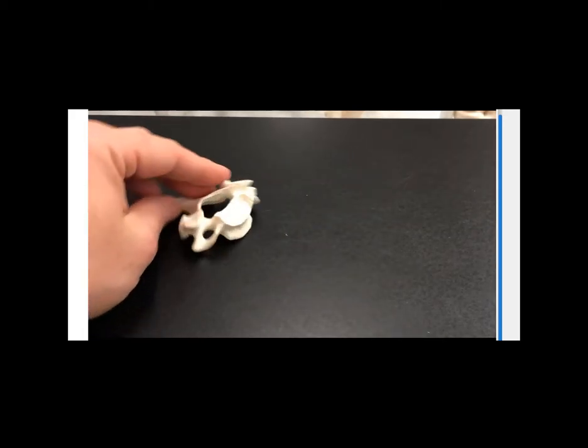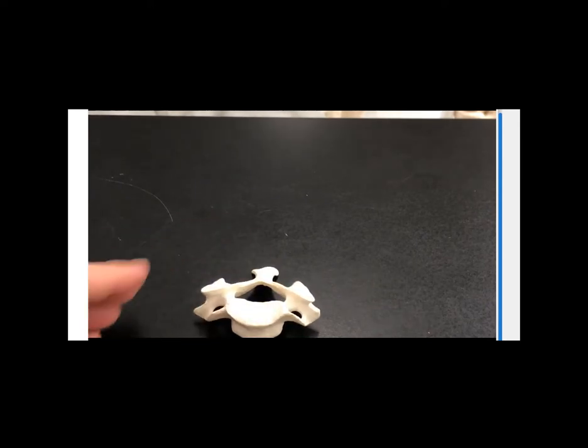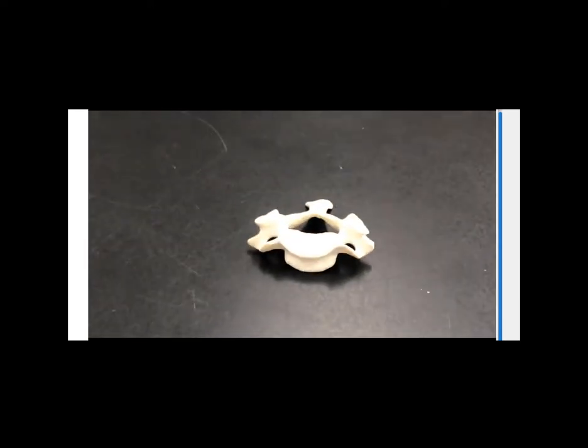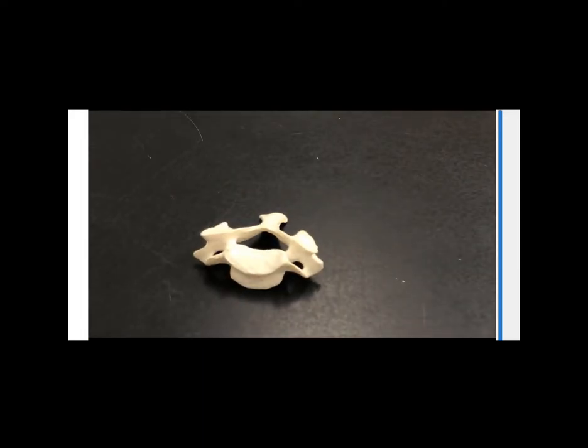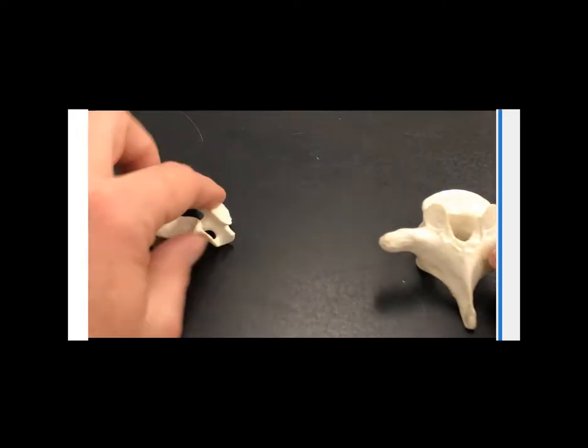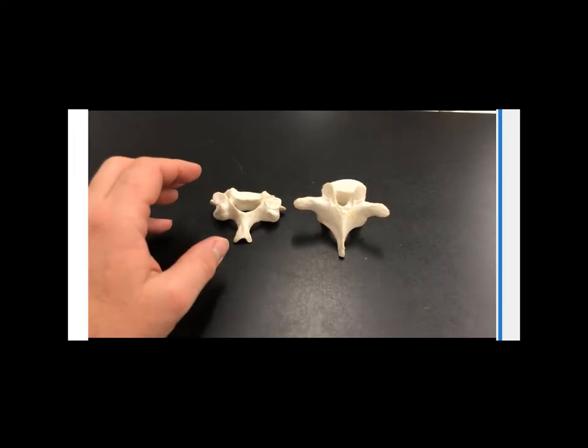So that is our cervical vertebrae, right? And I'm going to actually try and tilt this down a little bit more so we can get more of a bird's eye view here. So cervical vertebrae. Here we have a thoracic vertebra. I'm actually going to zoom out a little bit too.